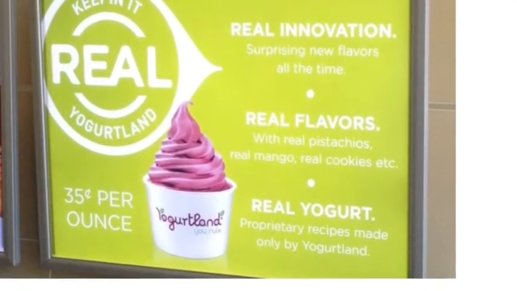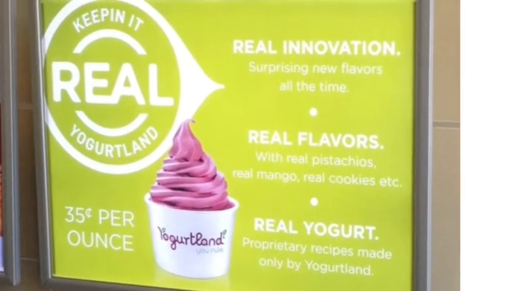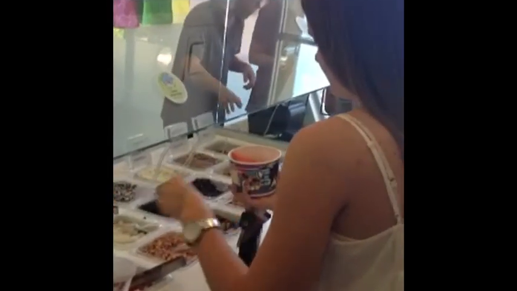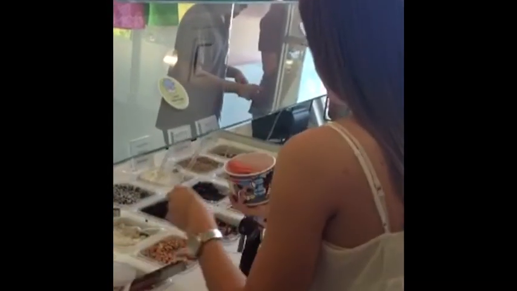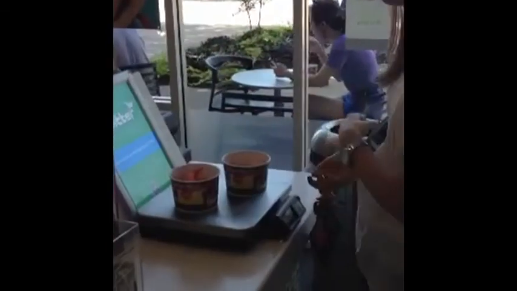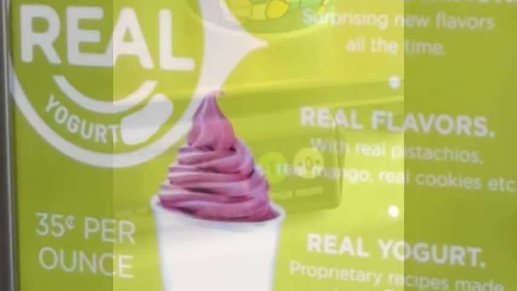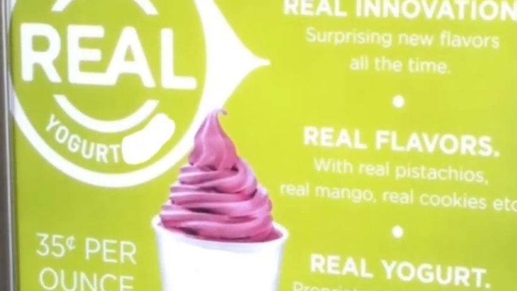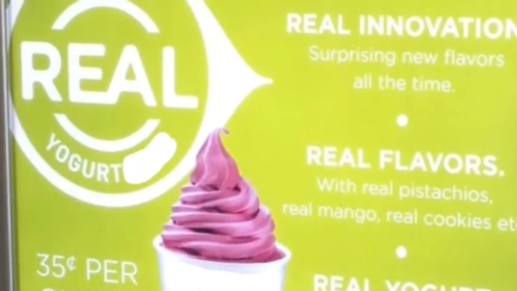So when do you use multiplying decimals in real life? How about when you go to the yogurt store and you fill up your yogurt cup with yogurt and candies or gummies, and then you go and you put it on the scale. For instance, this one is 9.6 ounces times 35 cents per ounce. So let's see how much our yogurt would cost.